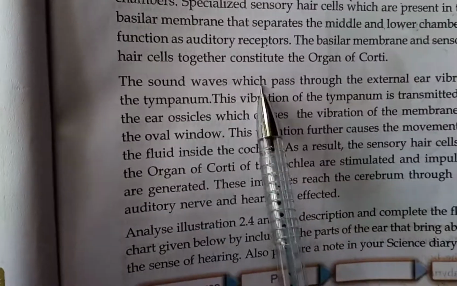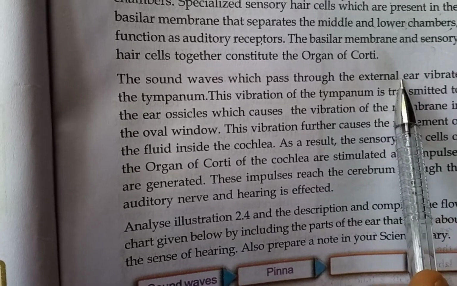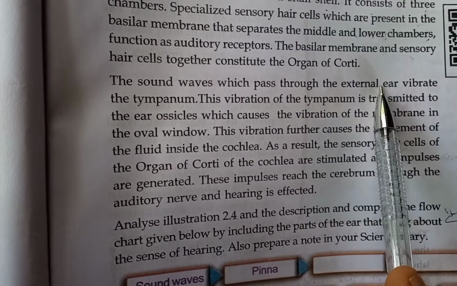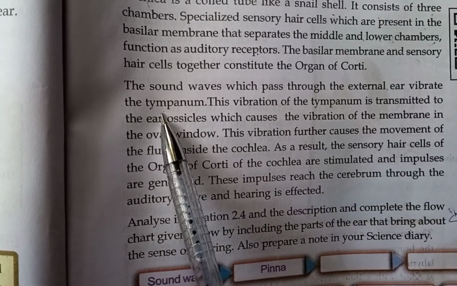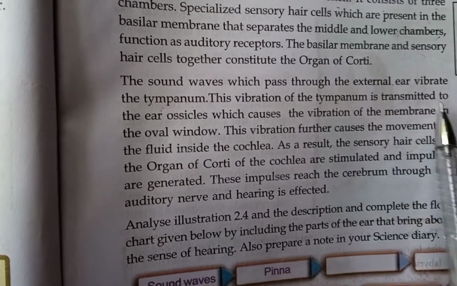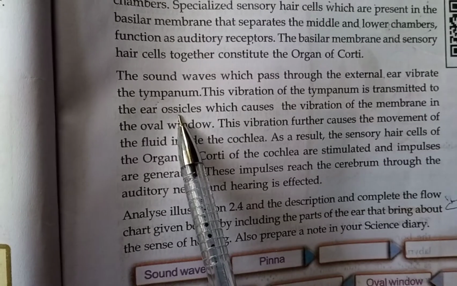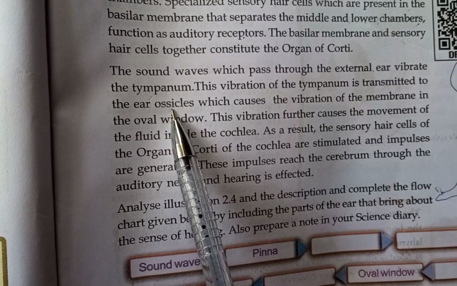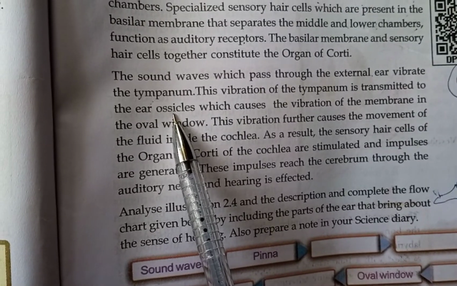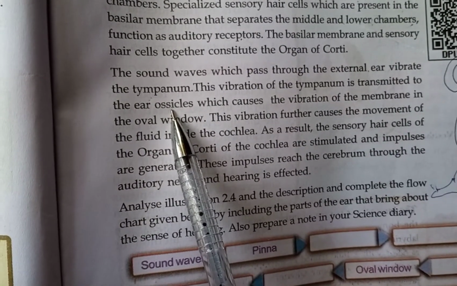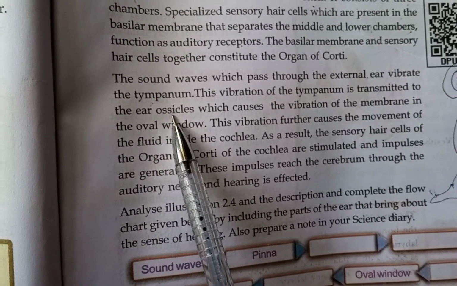When a sound wave passes through the external ear, the sound comes through the pinna and auditory canal to the tympanum, and the tympanum vibrates. This vibration of the tympanum is transmitted to the ear ossicles: malleus, incus, stapes vibrate. I will give one clue: MIS. M for malleus, I for incus, S for stapes.